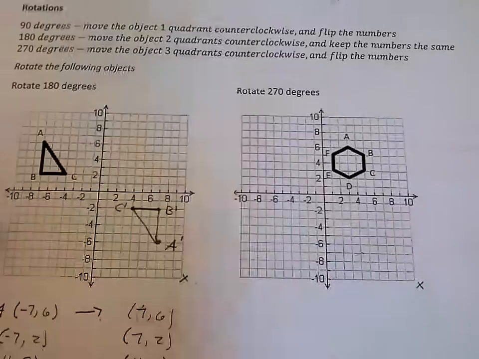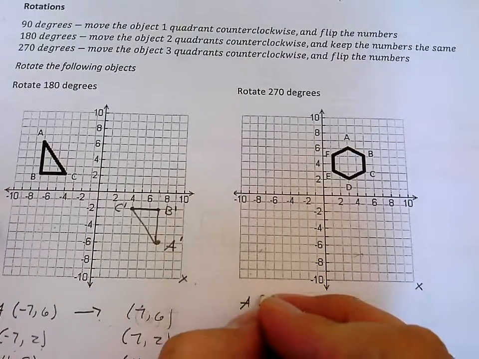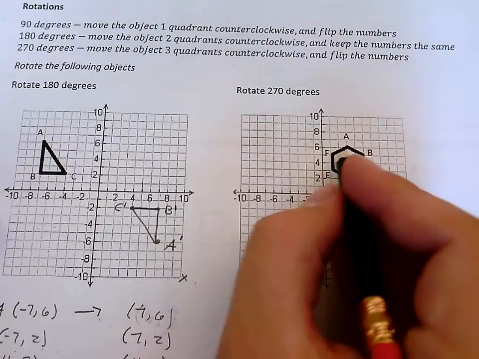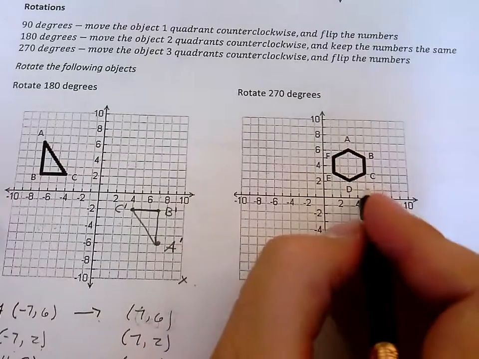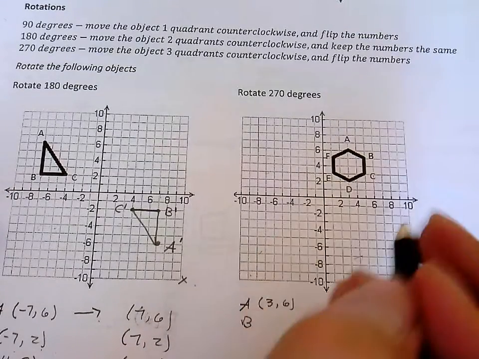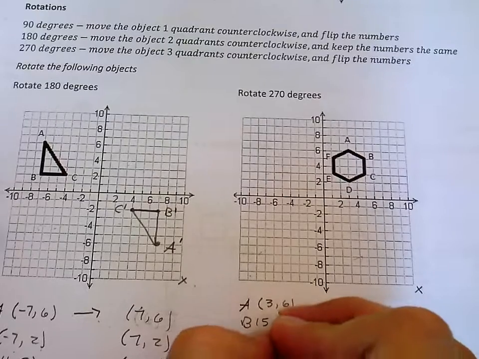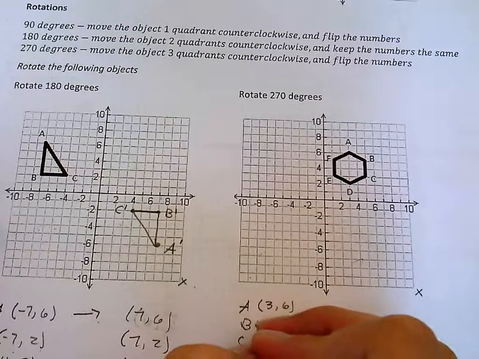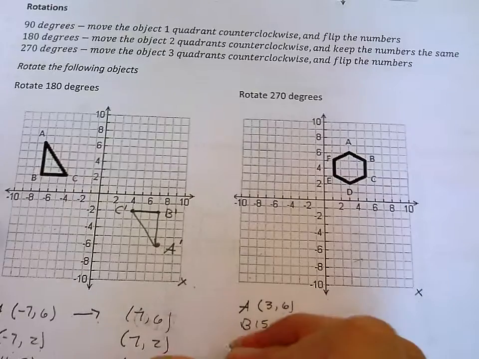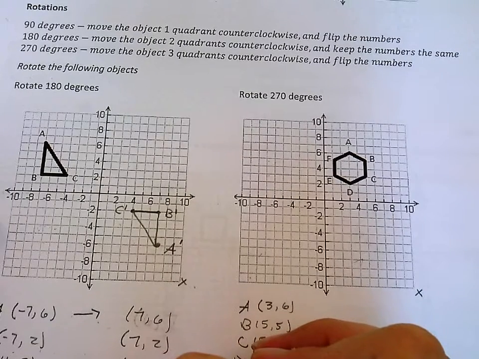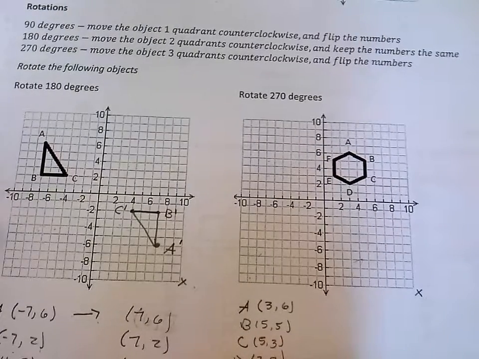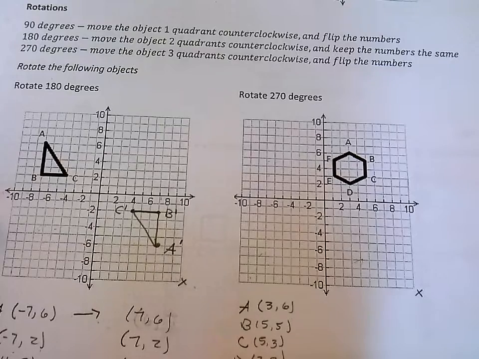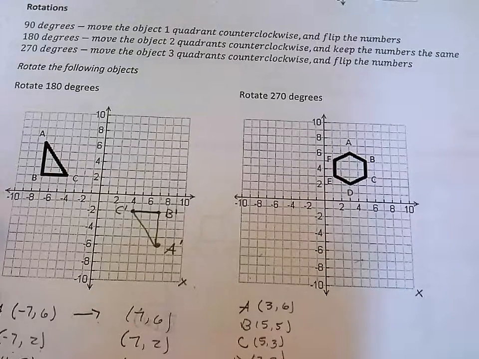Okay? So I'm going to label all my points. A is going to be 3, 6. B is going to be 5, 5. C is going to be 5, 3. D is going to be 3, 2. E is 1, 3. And F is 1, 5.